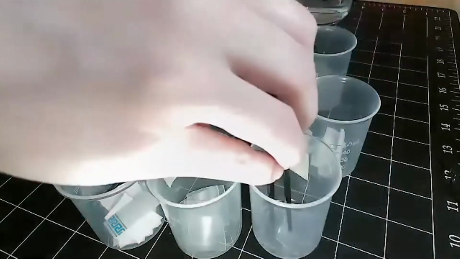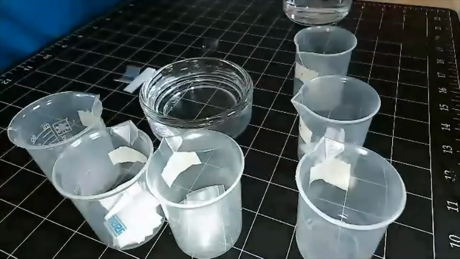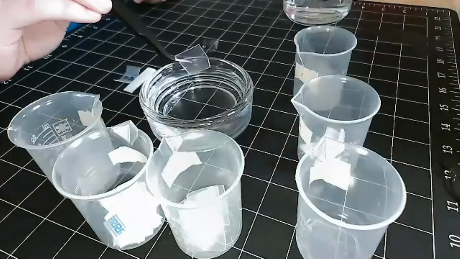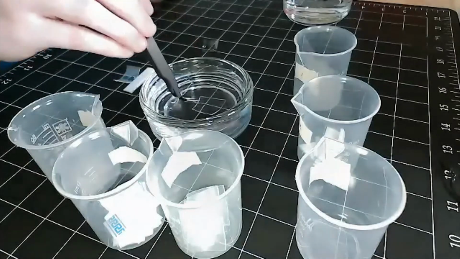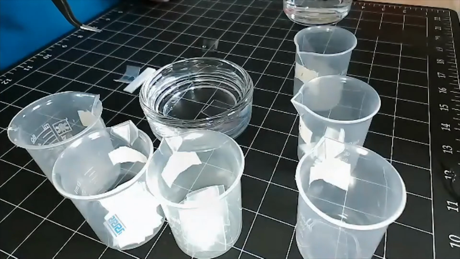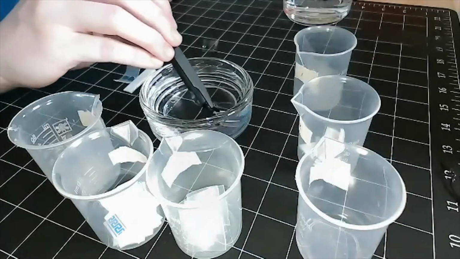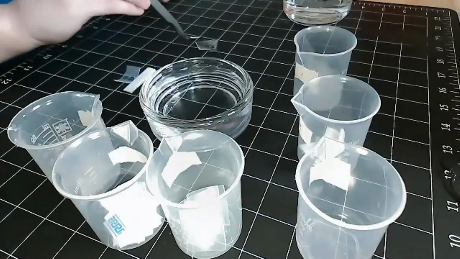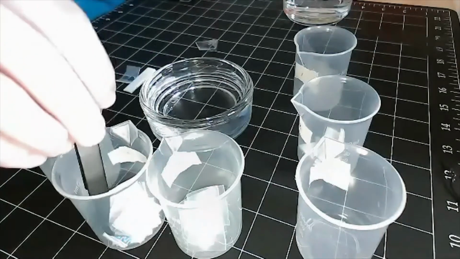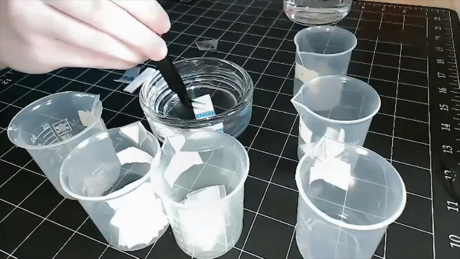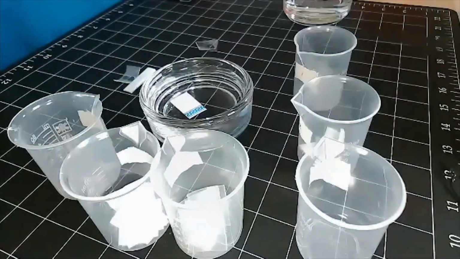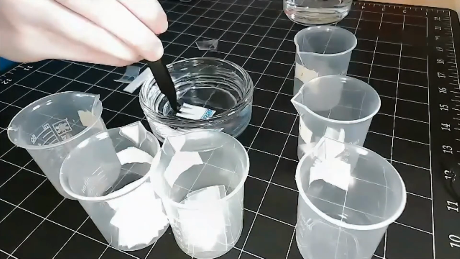Let's do this one right here. I'm going to put it right in. I'm going to push it down. We're going to see, does it sink or float? Yeah, that one sinks. So we'll put it in our sink pile. Let's do this one. We only have 2 more. So I'm going to take this one, make sure it goes all the way down. Float or sink? What do you think?